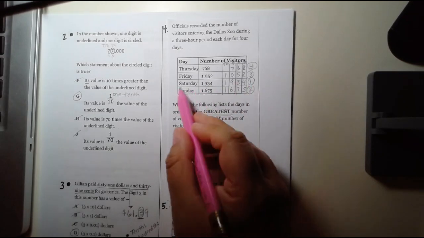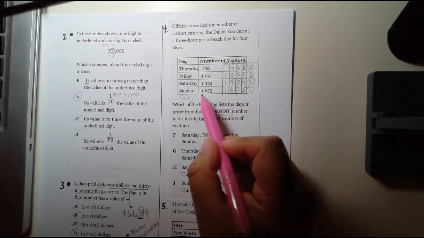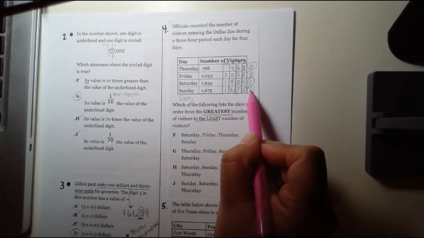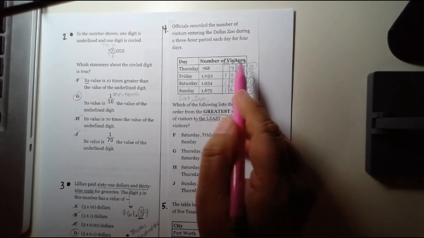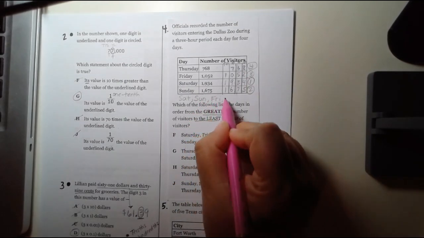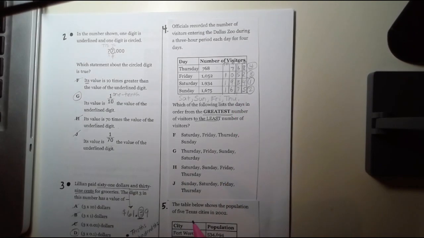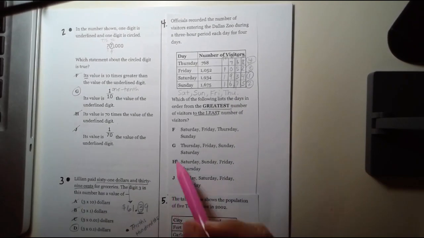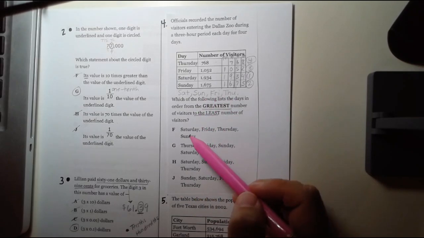So greatest would be Saturday, and then comma, and I've just abbreviated it. Second would be Sunday, then Friday, and then Thursday. I guess Thursday's not a popular day for the zoo. Parents are working. So I'm going to find an answer that matches this order that I've come up with.